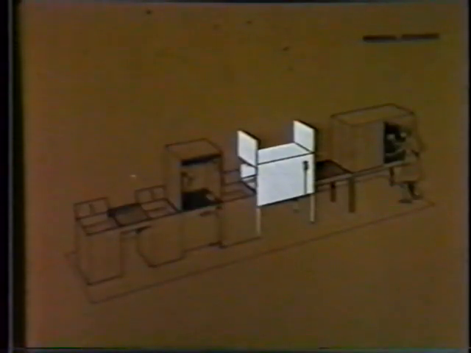Wet developer tanks include pumps to agitate the developer and prevent particles from settling. Dry developer stations almost always have a dust collecting system. Preferred drying ovens are electrically heated and use recirculating hot air.